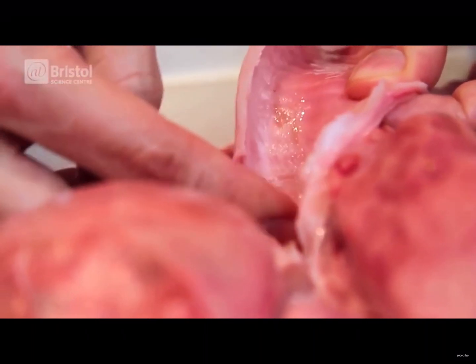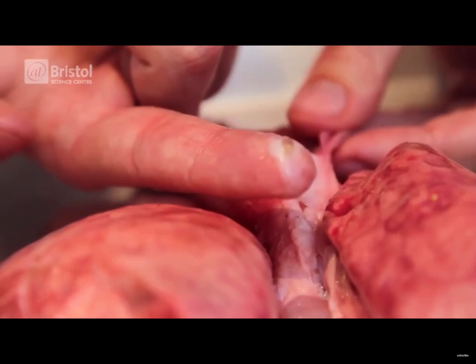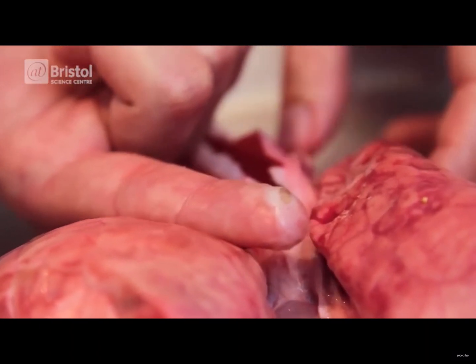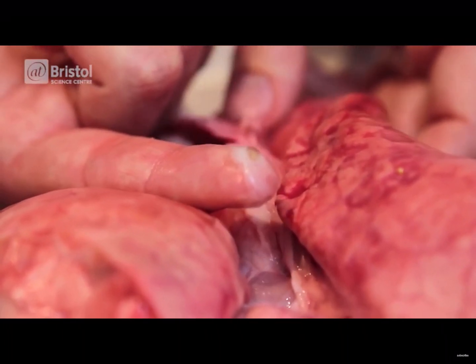Inside here, we can see this white foamy stuff. And this is mucus. You have mucus in your lungs too, and it helps to prevent any bits of dust and bacteria from getting into the lungs.